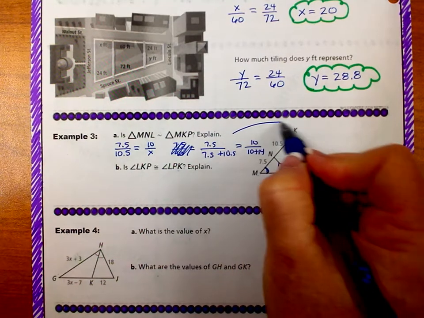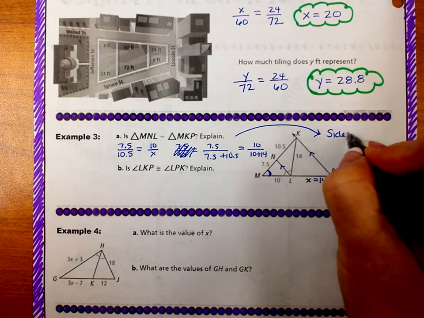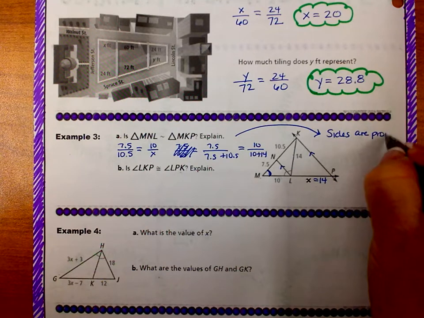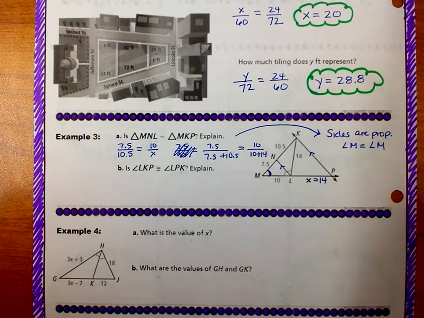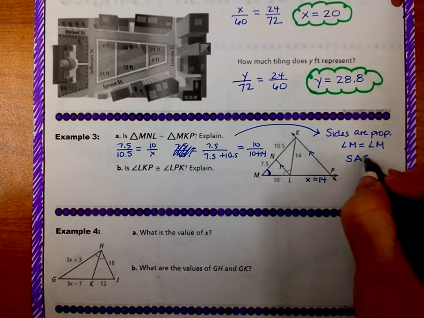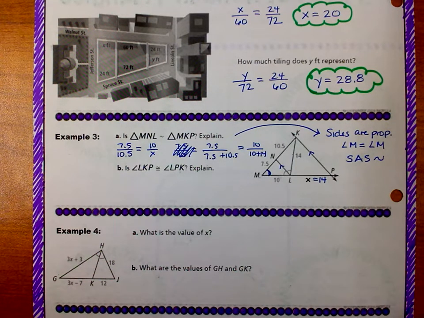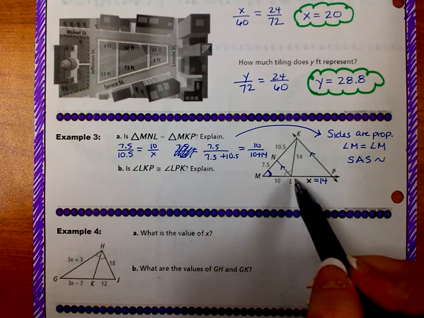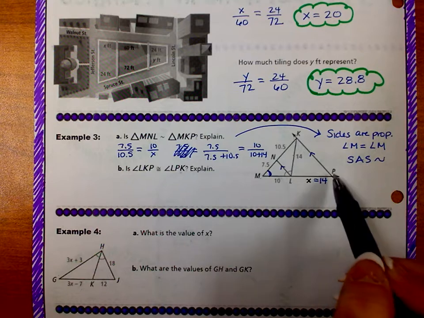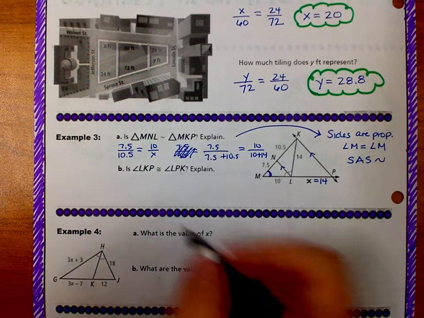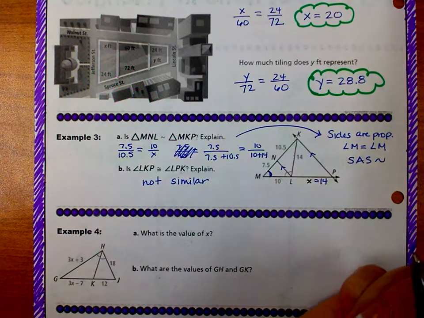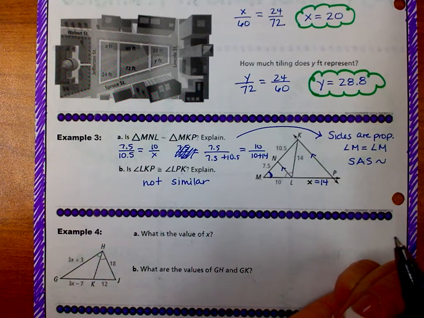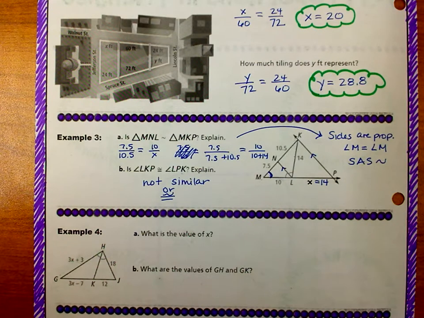So we would have to say, sides are proportional, and angle M is equal to angle M. So therefore we have side, angle, side similarity. Okay, so the answer to that is yes. Then down here, when we look at LKP and LPK, you can tell that they are not similar, or congruent, because actually congruent is what they're asking.